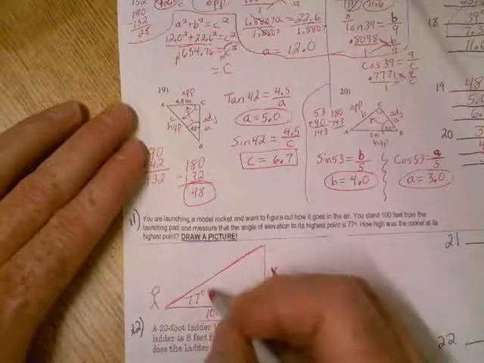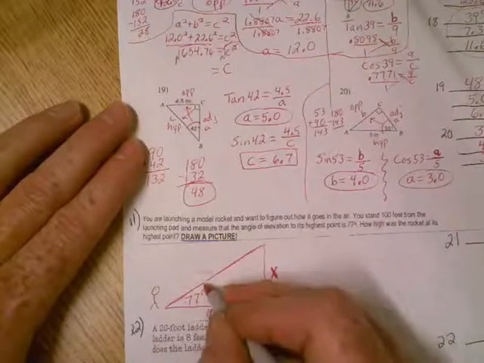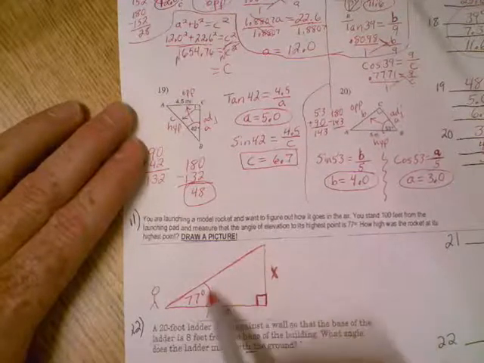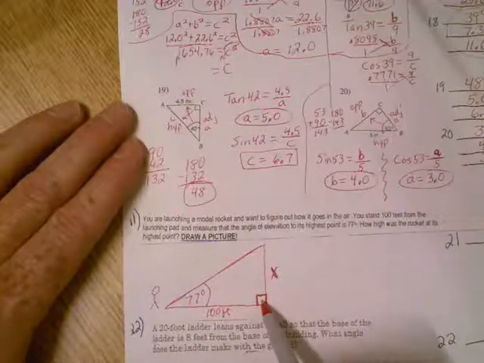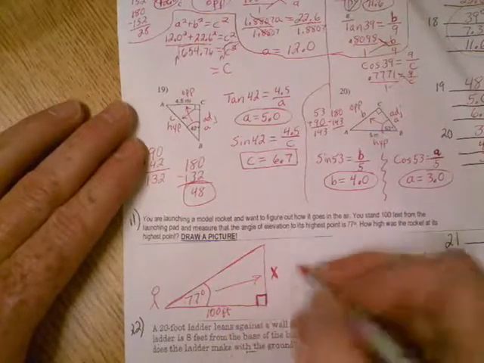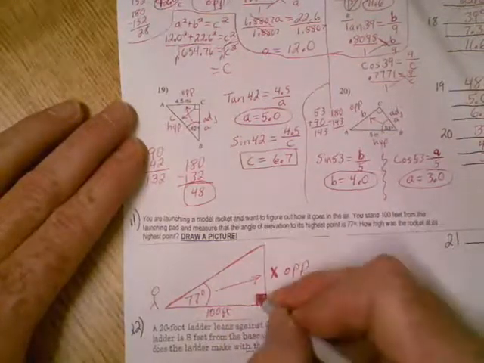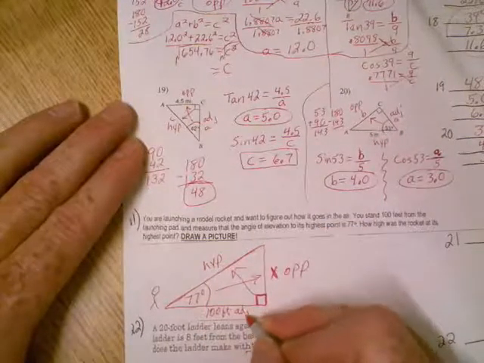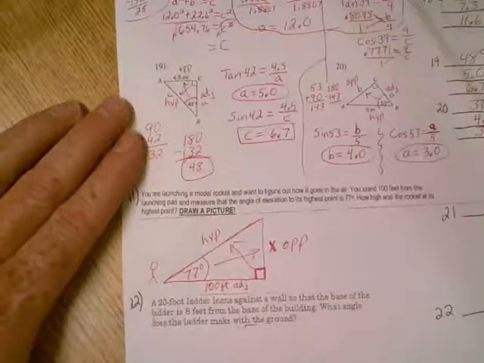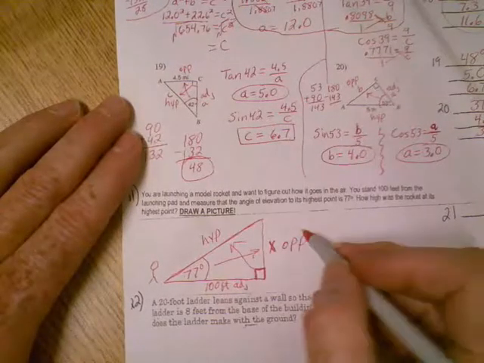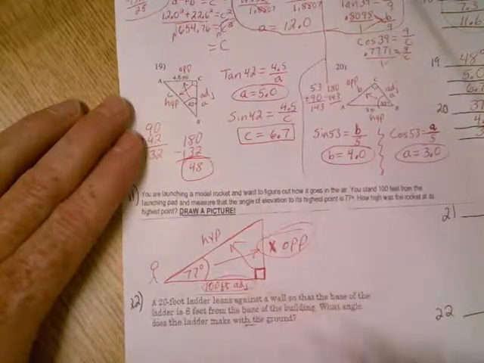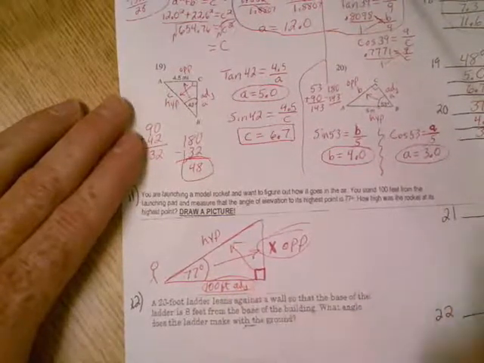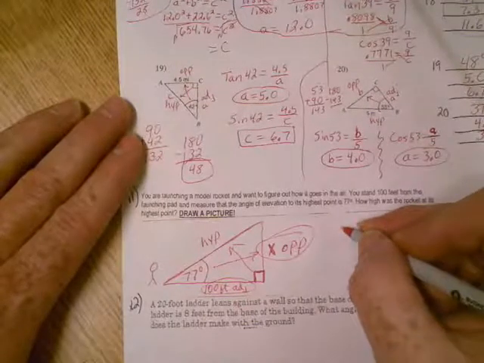Same idea on most of this. This is the angle we want to deal with because that's the one we know. We could find the other angle and deal with it, but no reason to do the extra work. We never ever pick the 90-degree angle. We label the triangle. That's your opposite leg. That's your hypotenuse. This is your adjacent leg on this side. The ones we care about this time, we're looking for the opposite, and we know the adjacent. The trig ratio that deals with opposite and adjacent is tangent.